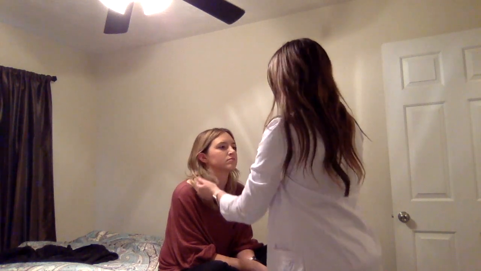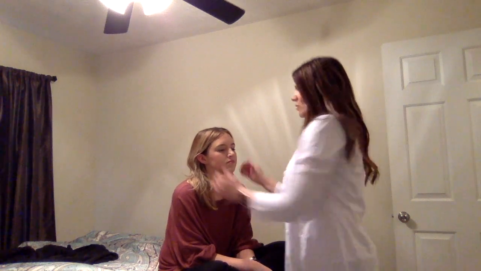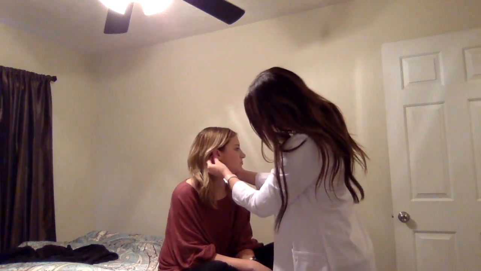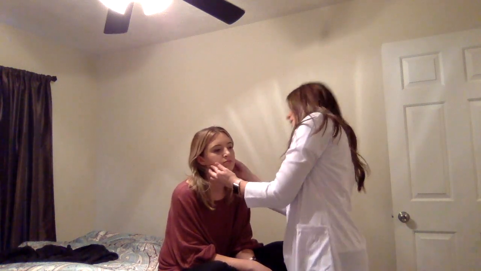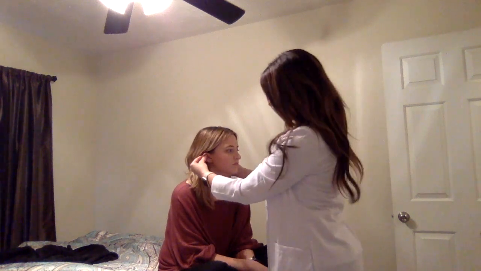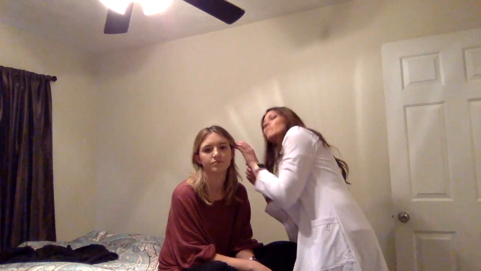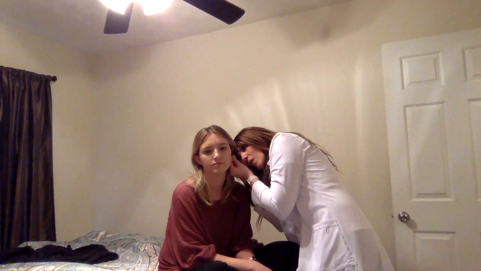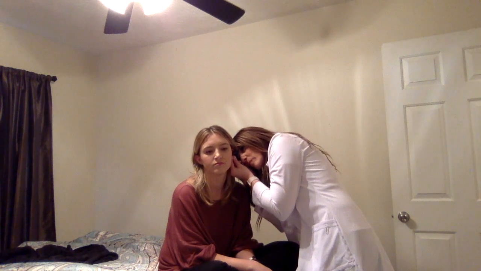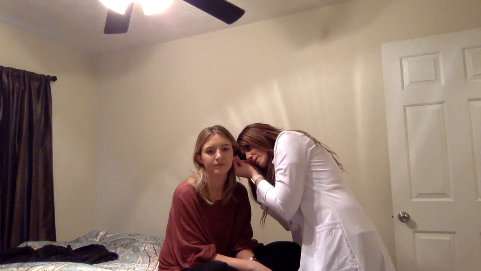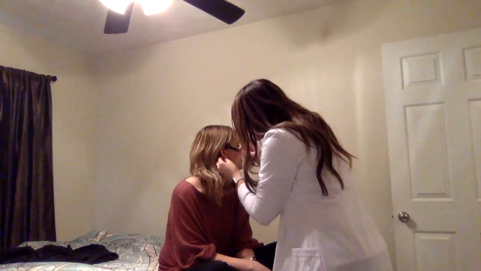And now I'm going to look at her ears. I'm going to look for symmetry. I'm going to make sure there's no bleeding. I'm going to look on each ear and I'm going to palpate the auricle. Okay. And then I'm going to take a look inside at the tympanic membrane in the ear canal. And I see a pearly white gray membrane. I see a light reflex on there. There we go. And this one as well. Same thing in that ear as well.